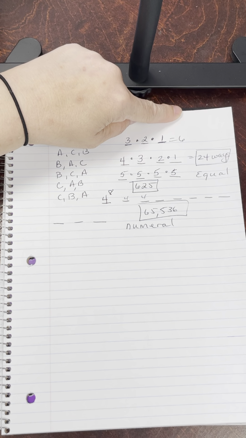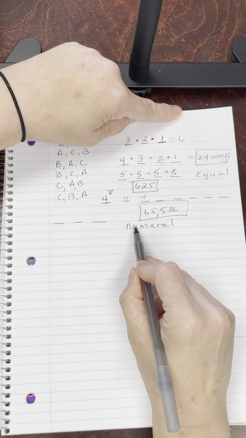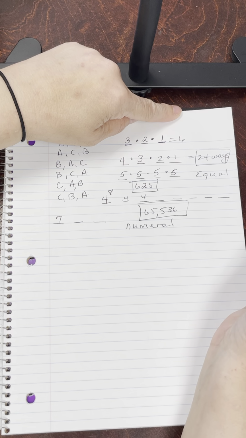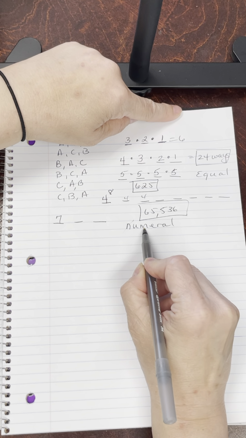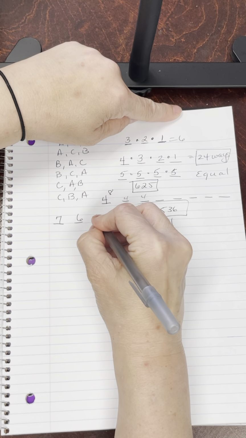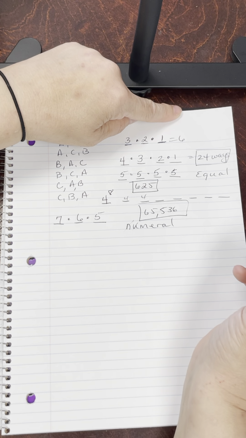No repetition is permitted. Okay, now I am not allowed to repeat. So how many choices for this very first blank? 1, 2, 3, 4, 5, 6, 7 choices. So whichever one it was, I no longer have it. Let's pretend it was the end. So how many choices? 1, 2, 3, 4, 5, 6. Then again, I can't use that one, so I have only 5 choices left. And we're going to multiply 7 times 6 times 5.